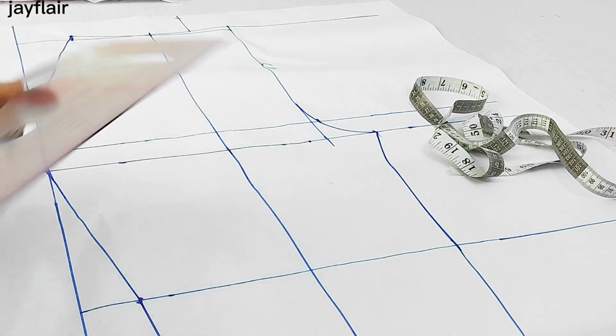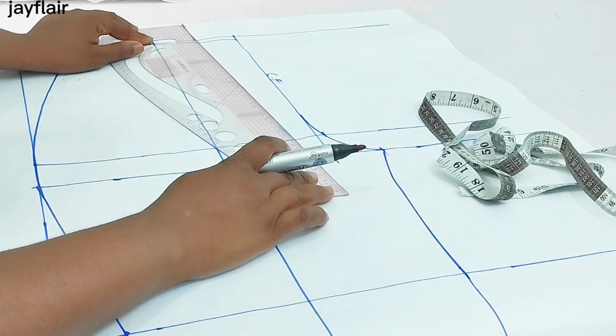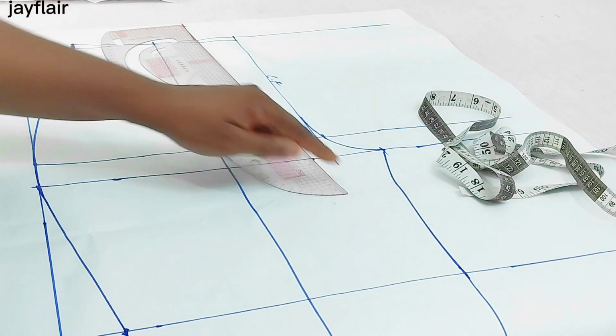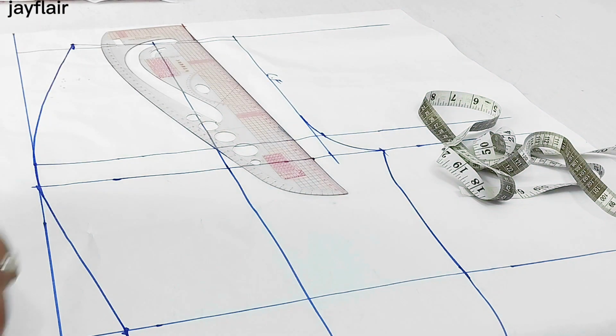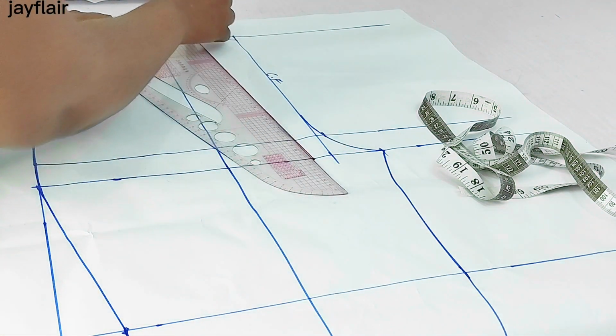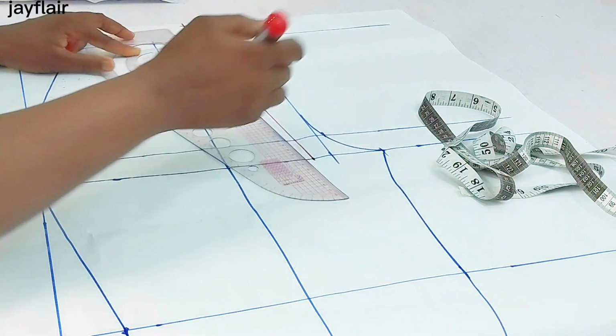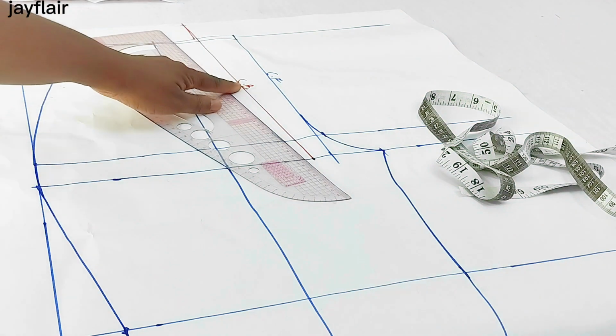Remember, depending on the hip circumference. If the hip circumference is very big, you should do 1 inch, but I did 3/4 from this center front line. Then I'll connect to this point on the waistline to form my center back line, actually CB. This is the center back line.